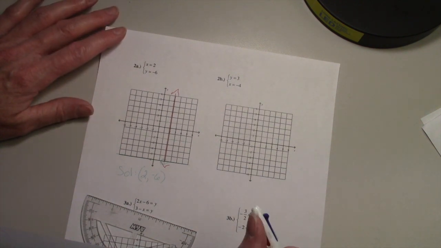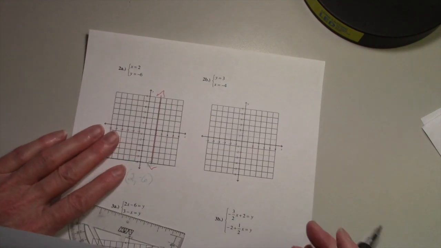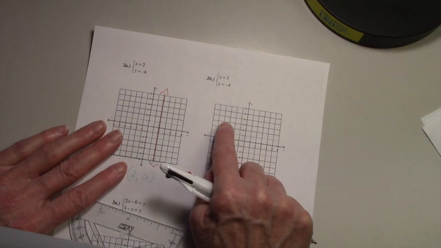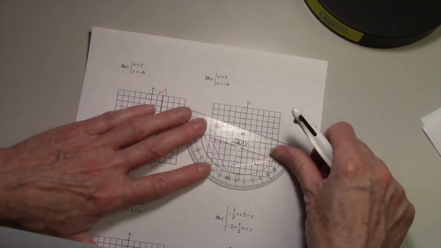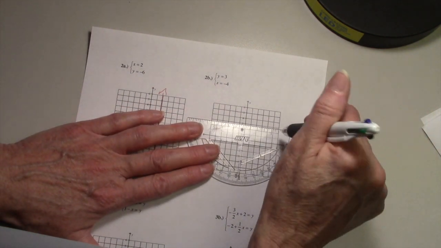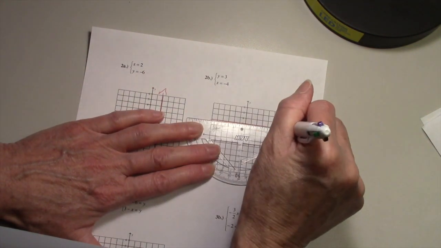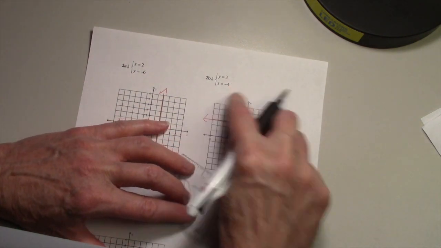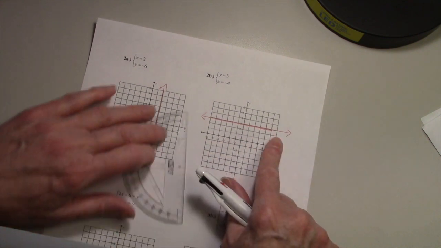Let's try this one. Y equals 3. So where are the y values of 3? They're all the way across here. So I'm going to go straight across here. Whoops, my ruler slipped. Y is 3, and x is negative 4. X negative 4 is over here.